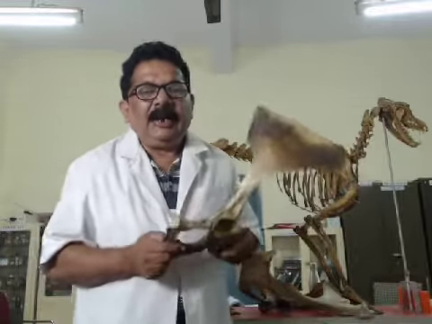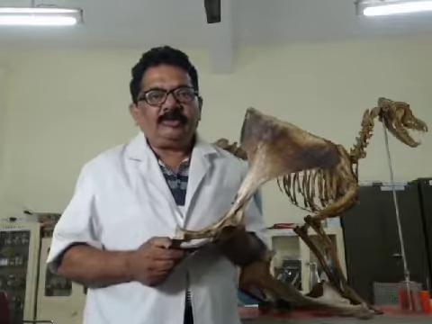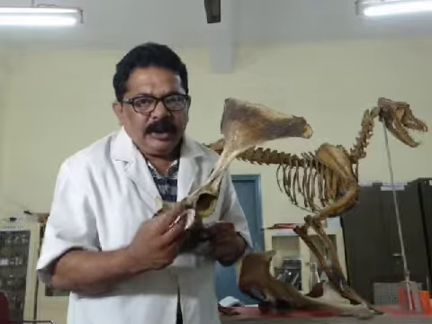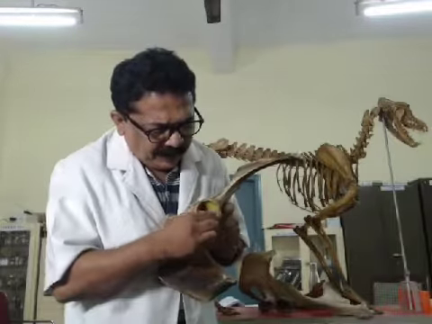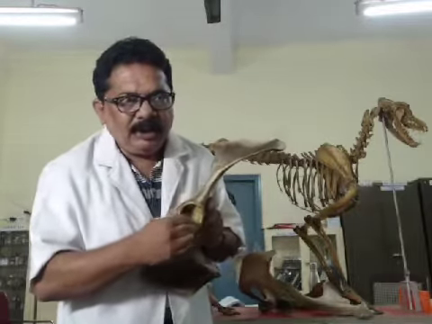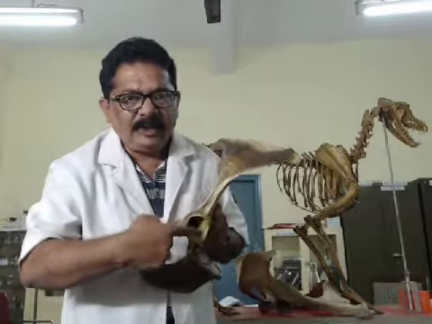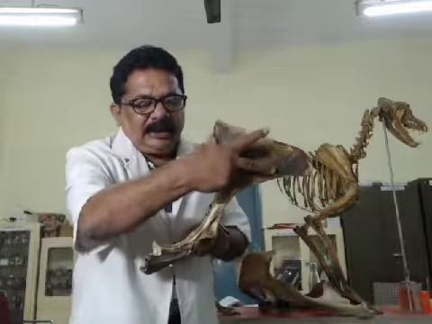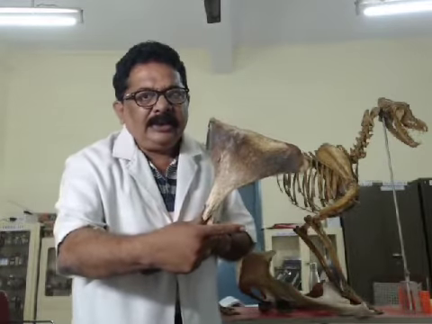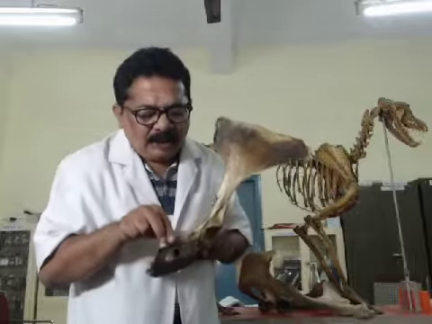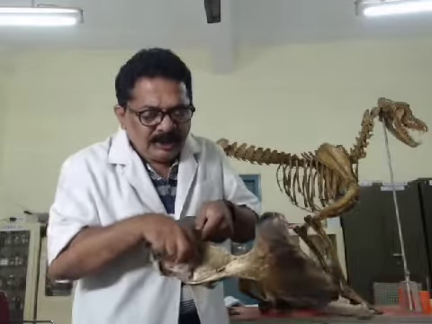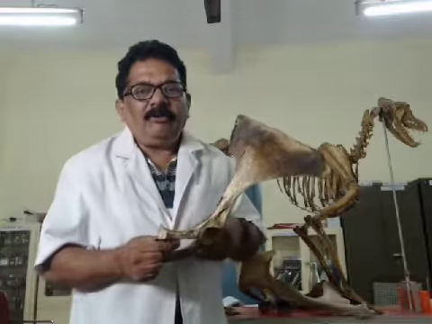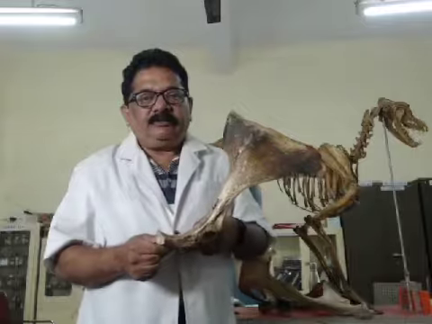It means we can say that each os coxae consists of three bones, the ilium, the ischium, and the pubis, which come together at a point to form the acetabular cavity. This is the acetabular cavity. Now, out of these three bones, you will see that this is the largest bone, and this bone is the ilium, whereas the smallest bone is the pubis. This pubis is the smallest bone. Now, one by one, we'll see the ilium first.